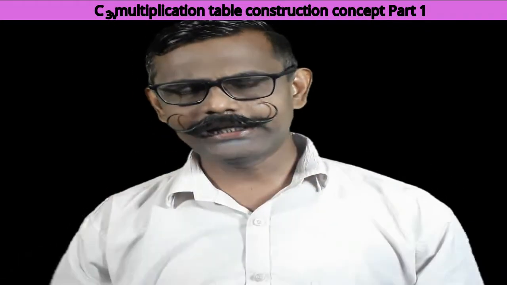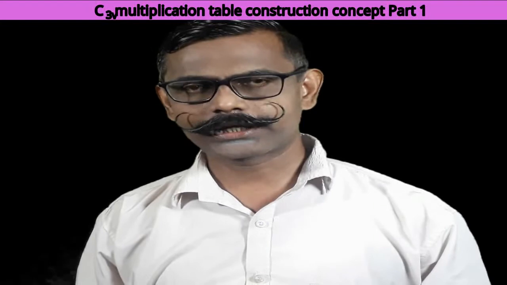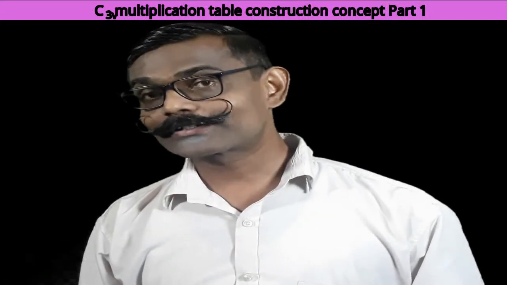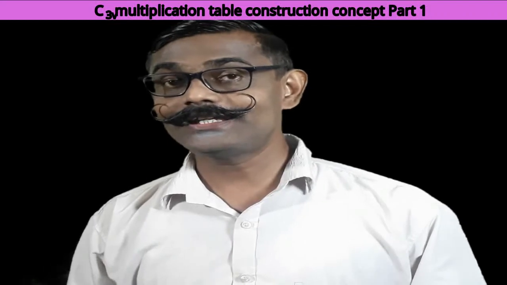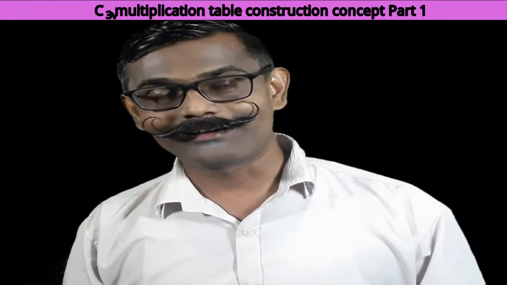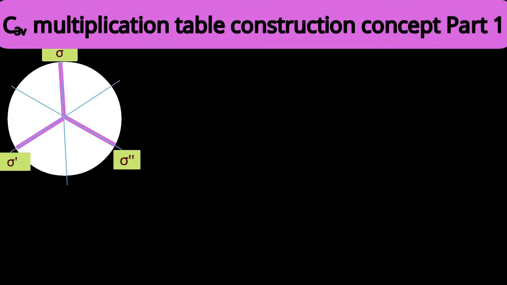So you will understand clearly, pictorial presentations are given. With the help of that, let us understand the multiplication table for the C3v point group with the example of ammonia. It's our bird view of the ammonia molecule. Nitrogen is at the center and at the ends of those 3 bars, hydrogens are there.